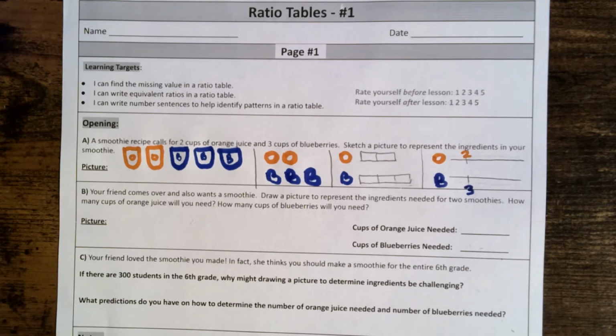Let's take a look at problem B. Your friend comes over and also wants a smoothie. Draw a picture to represent the ingredients needed for 2 smoothies. How many cups of orange juice will you need? How many cups of blueberries will you need? Pause the video. Draw a picture any way you want showing 2 servings of this smoothie.